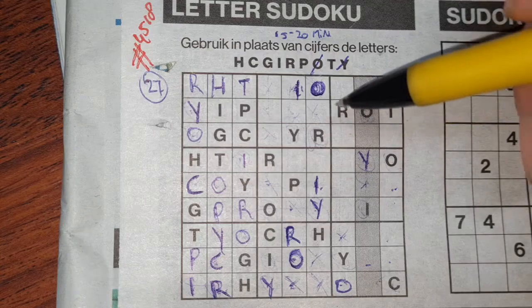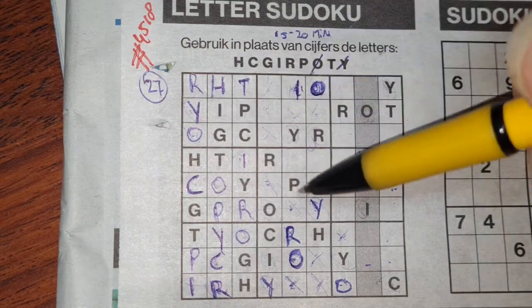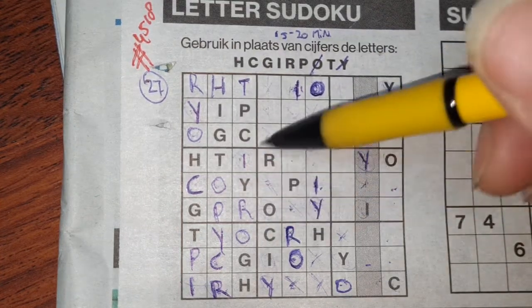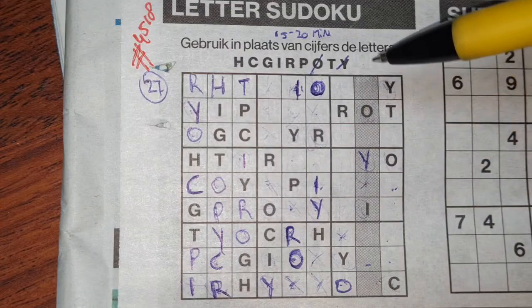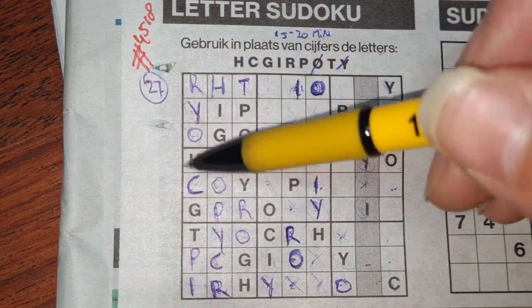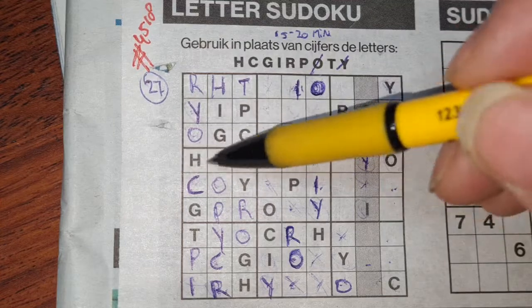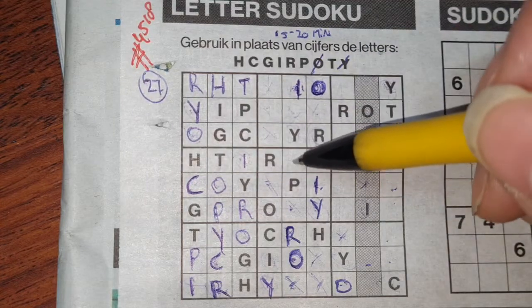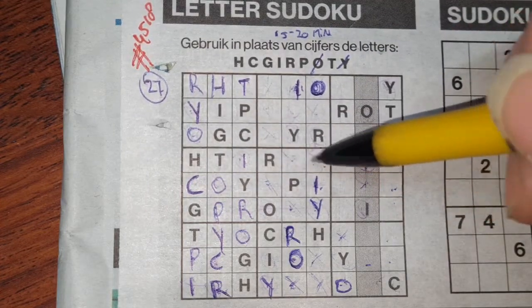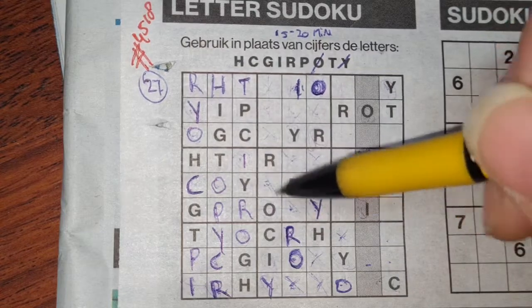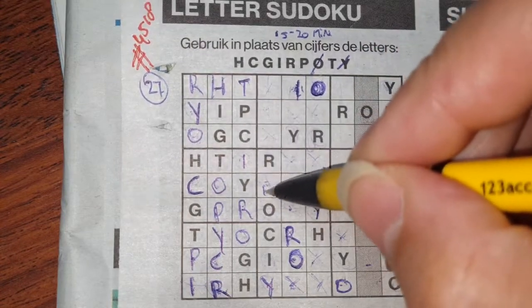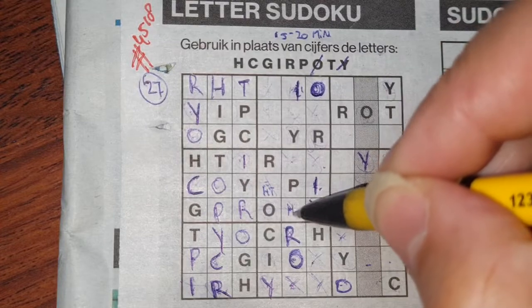T and the H. 4 missing letters in this big square. Two of those missing letters are the T and H. We have a T and H in this row, so no T and H in these two boxes. The T and H go in those two boxes. H and a T, H and a T.